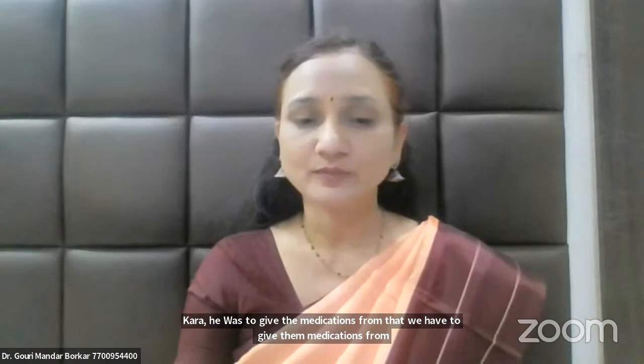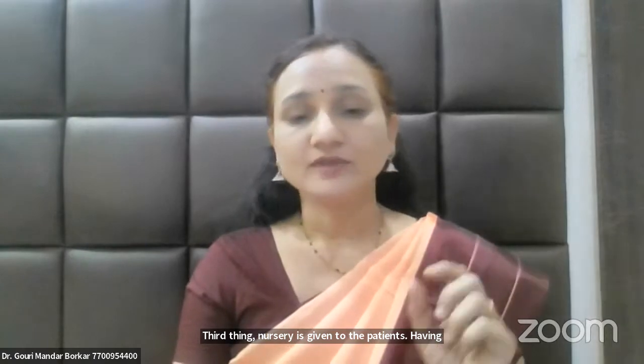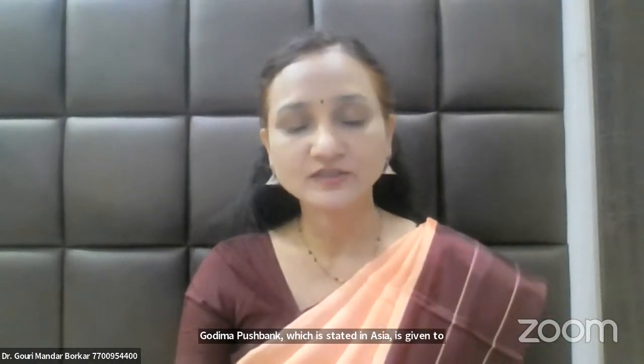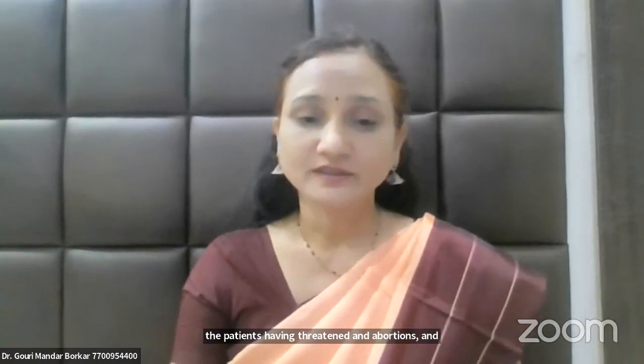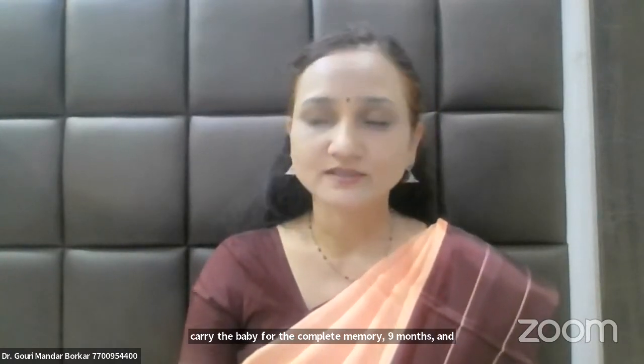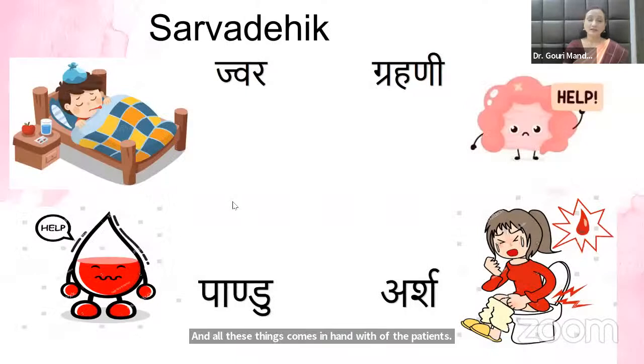Third thing, Nasya is given to the patients having these threatened abortions. The Nasya of Swarasa of Dadima Pushpa, which is stated in Arsha, is given to the patients having threatened abortions, and because of all these medications, the patient with threatened abortion is able to carry the baby for the long term, for the complete 9 months, and the baby with normal weight comes into the patient's hands. So these are some different elements we have to think about in view of infertility.